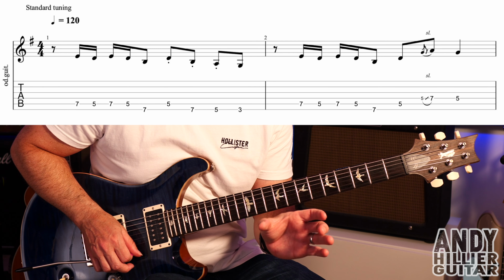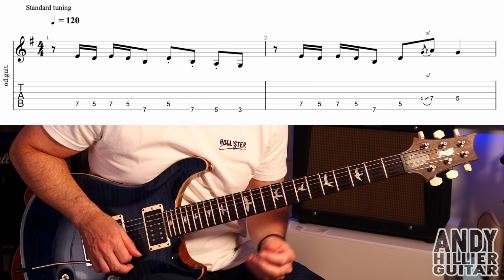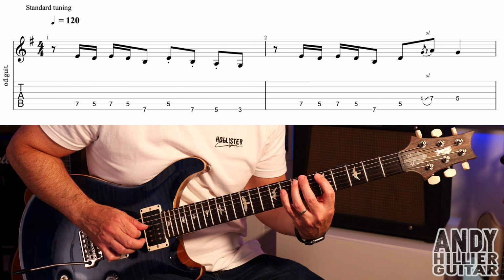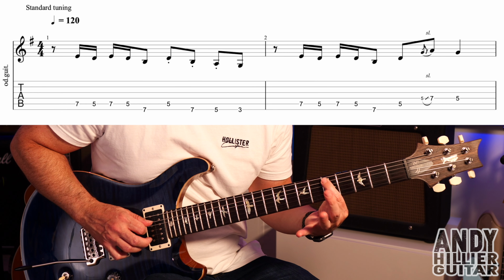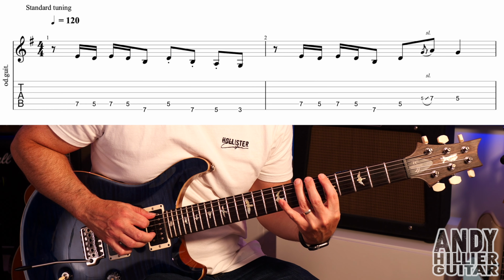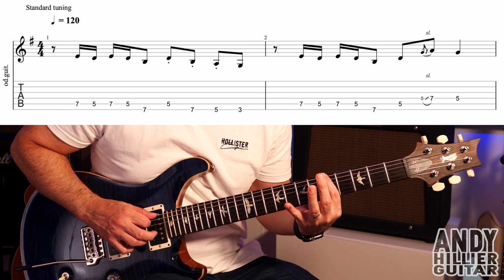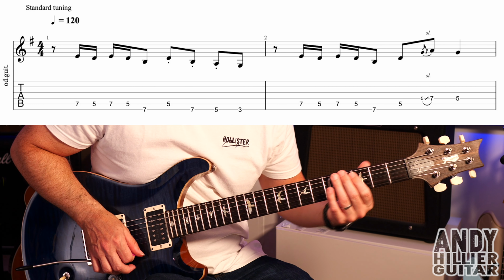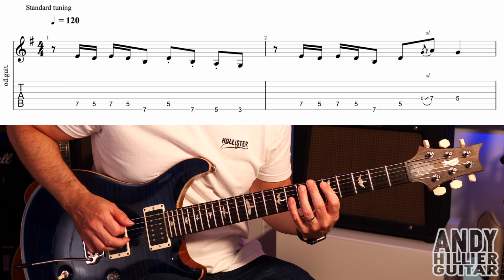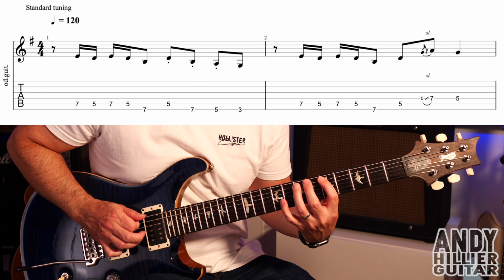There's a quaver rest, so a half beat rest at the beginning. We then play an A5, back to E7, E5, and then down to E3. So bar 1 slowly goes 3, 4, rest.